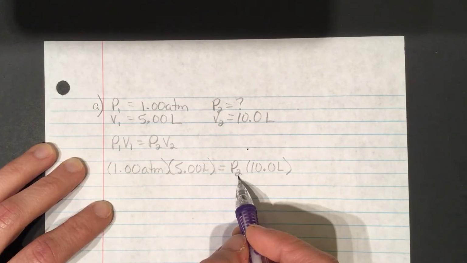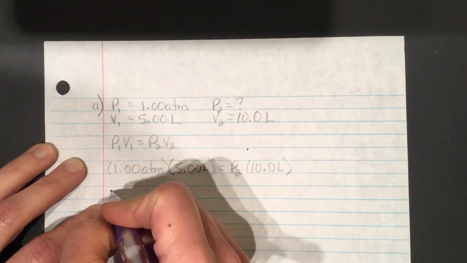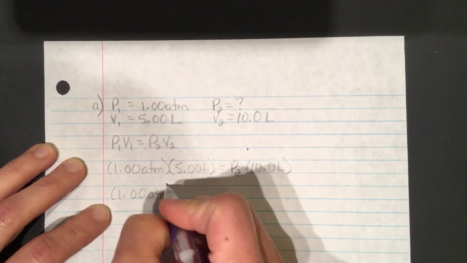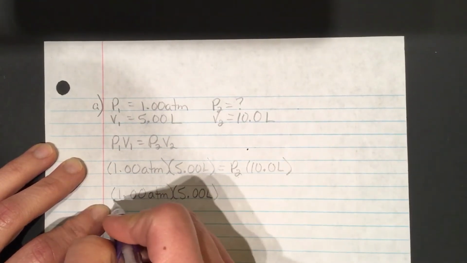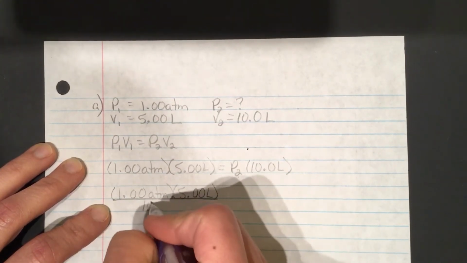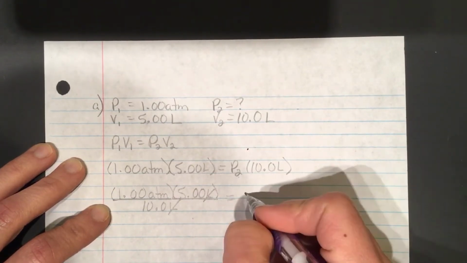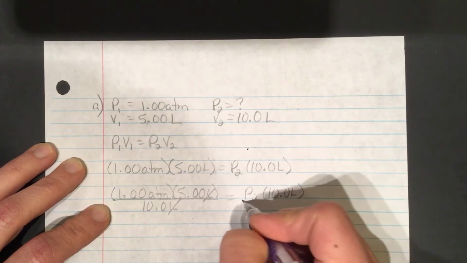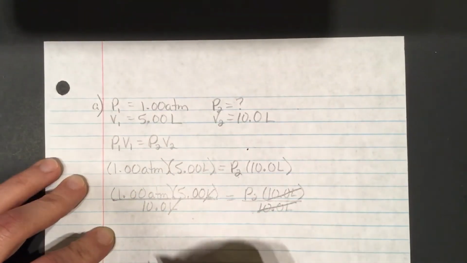So we have to get P2 by itself. To do that, we divide both sides by 10. So I rewrite my equation as this. Pretty simple algebra. Liters cancels. Those cancel.